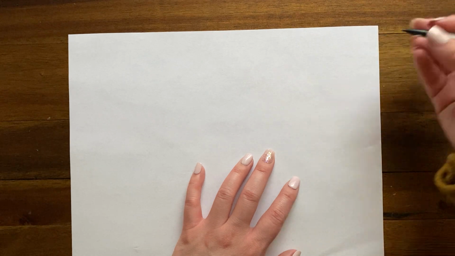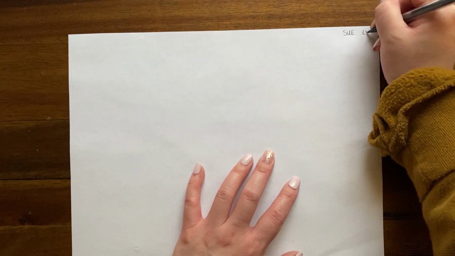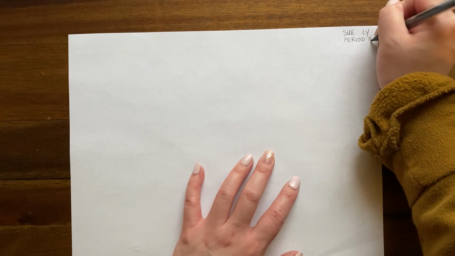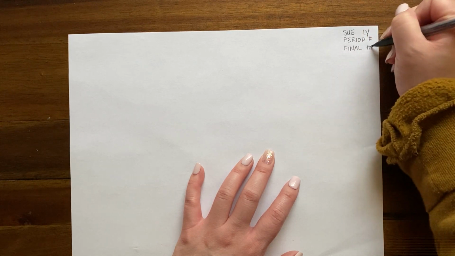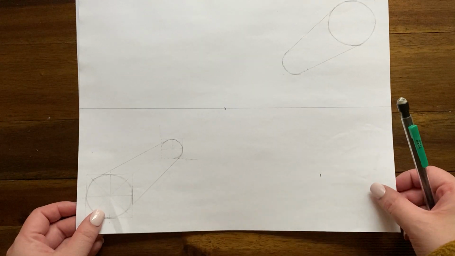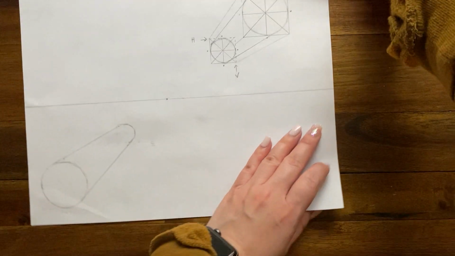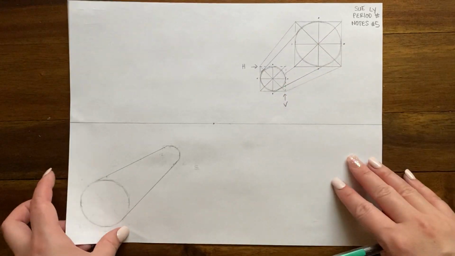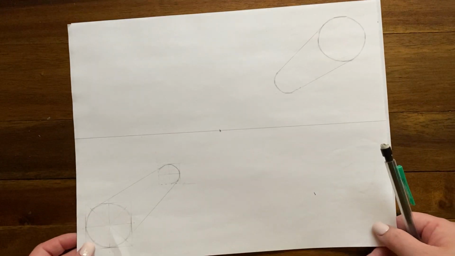So to do your final, to label it, it's first name, last name, whatever your period number is, and then this is final number 5. And again, for this assignment, you need to create one ellipse above, one ellipse below the horizon, and make sure that you erase all your lines. In your notes, you had lines on here just to guide you and to help you along the way. On your final, it's gonna look like this.